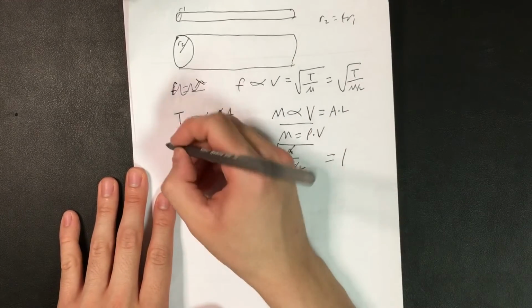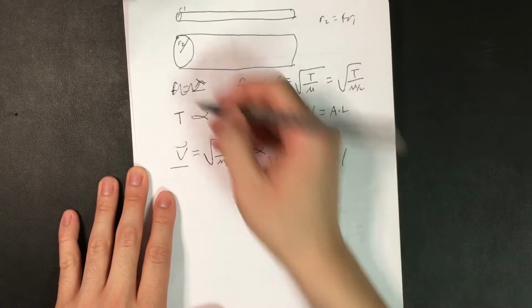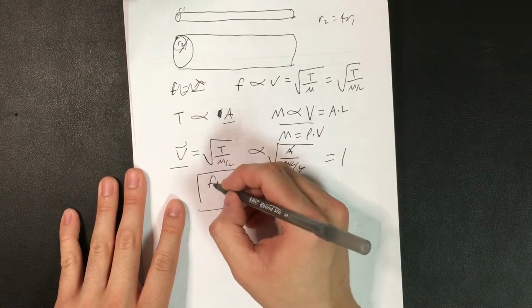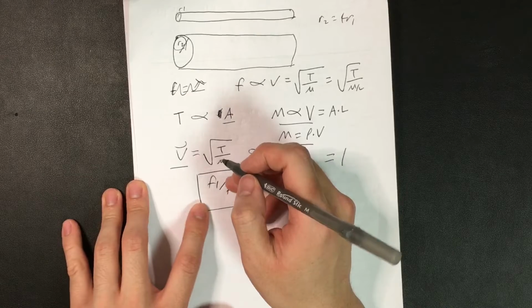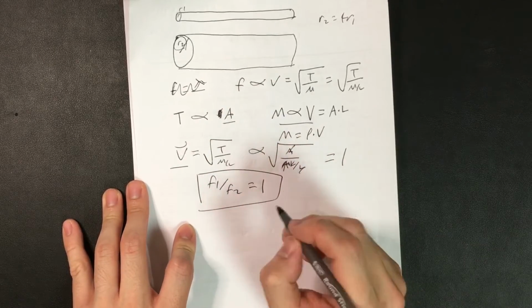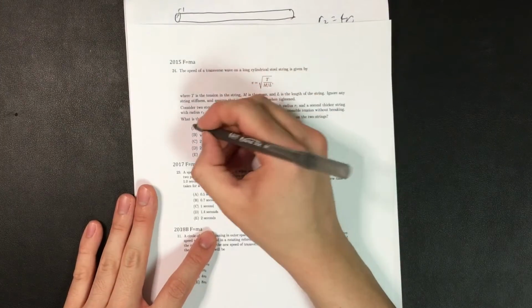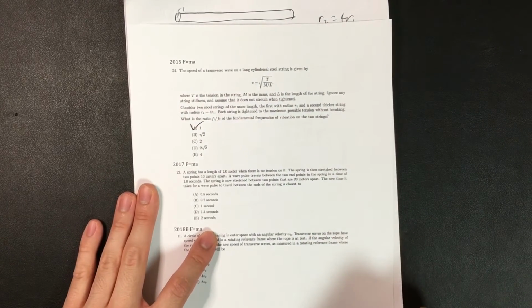And therefore, this concludes that V is independent of R. And therefore, F1 and F2 must be the same, and therefore, the ratio of those two frequencies equals 1. Looking at the options, A would be the correct answer.